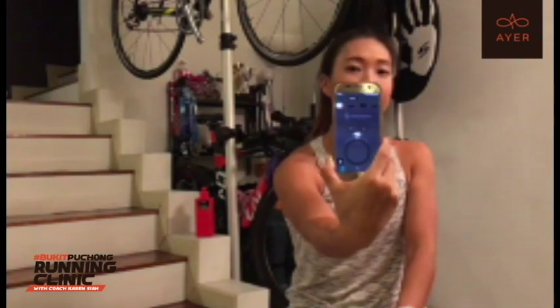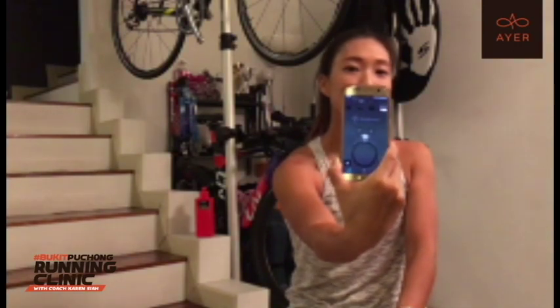So if I were to do 160 beats per minute, this is how it sounds like. Alright, now compare that to say 170 beats per minute. You can't really tell the difference, but when you run over 40 kilometers, it really makes a difference. Compare that to 180 beats per minute. Now that is quite a lot faster than 160 beats per minute.